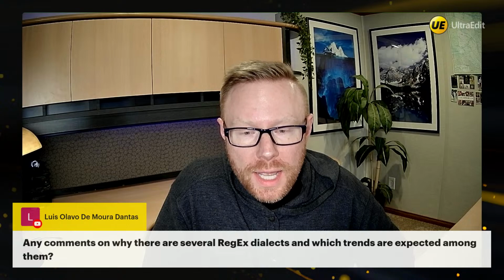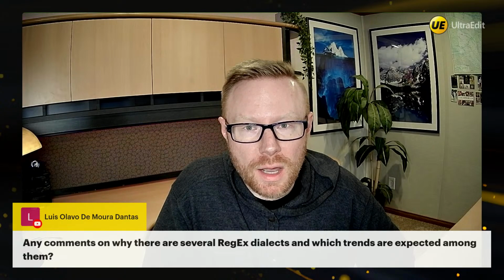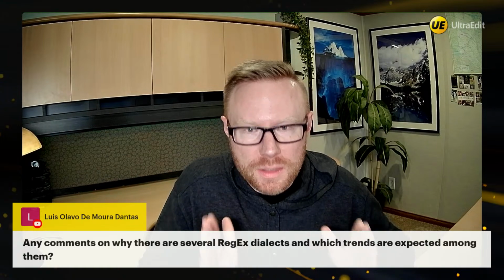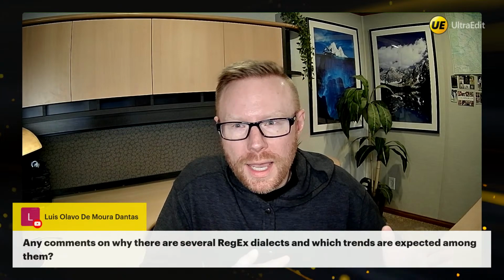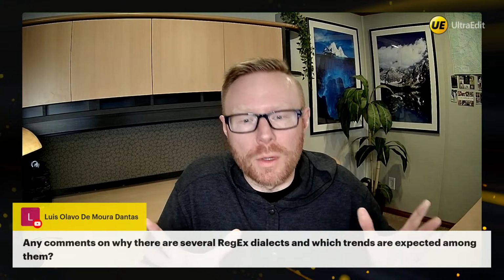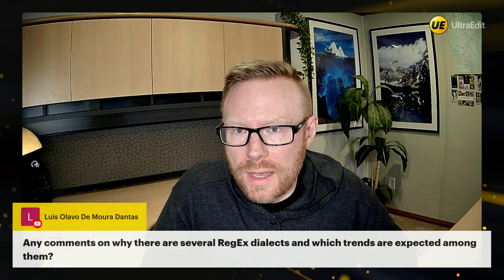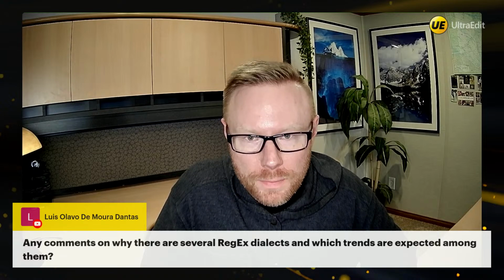The UltraEdit style regular expressions are much narrower in terms of what they're able to do. There are very specific things they're targeted at doing. With Perl and, to a degree, Unix, you have a lot more flexibility. These are regex syntaxes that have been developed over many years by many people, by the community.